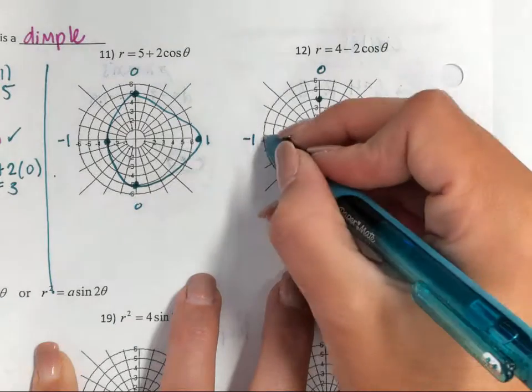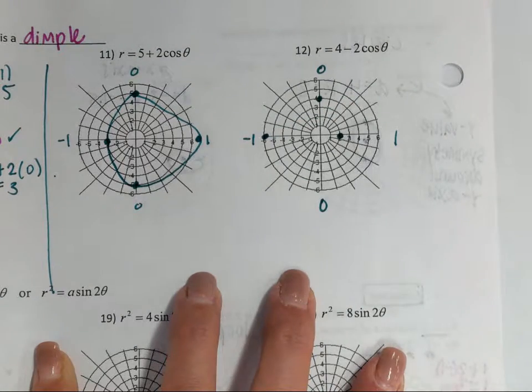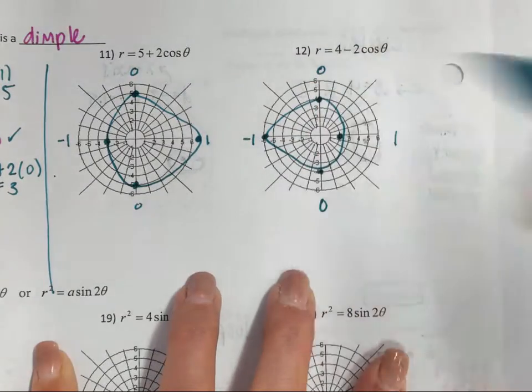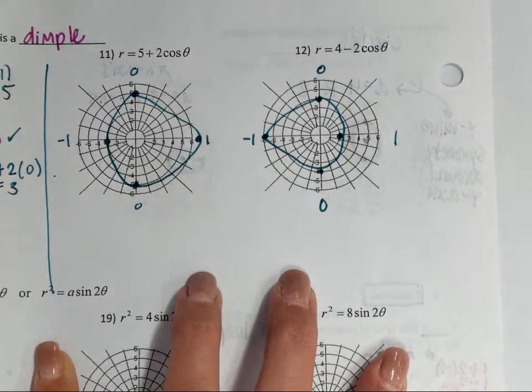Very good. So that should be right here. And then Camden, when you plug in 0, you should get what? Very good. Any questions about these type of limicons?